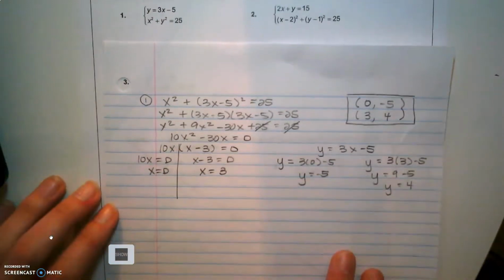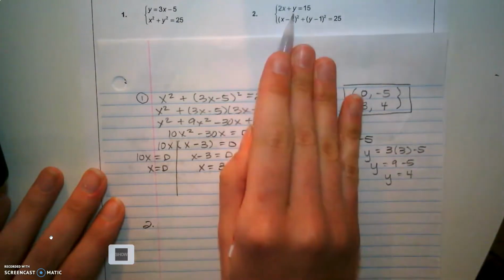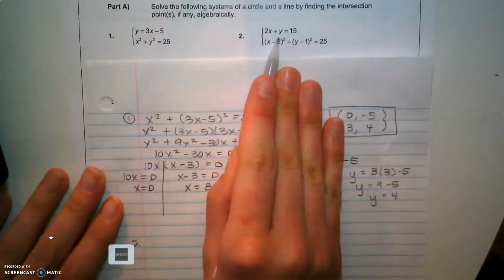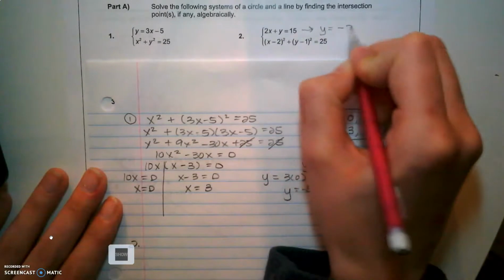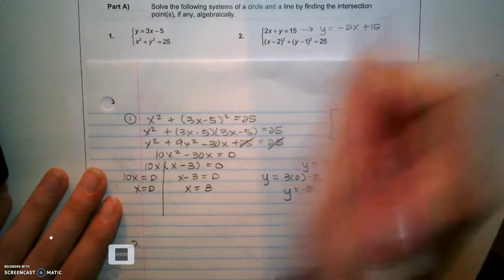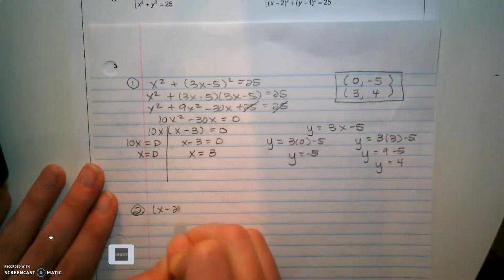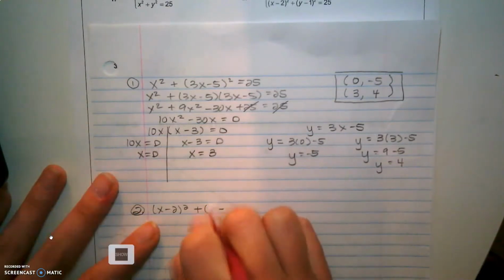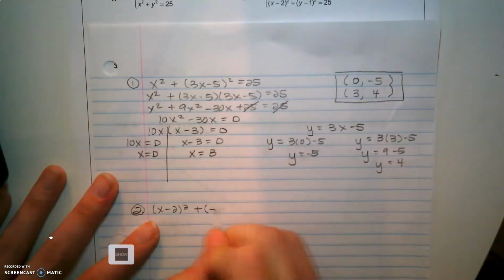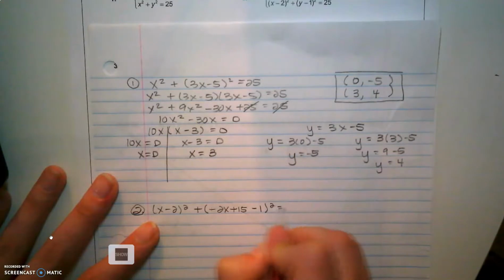Let's work on another example. Number 2. So I need to put this equation into slope-intercept form, so I'm going to do that up here. So this is going to be y equals a negative 2x plus 15. So again, I'm going to substitute in for the y value. So number 2. So we're going to have x minus 2 squared plus y. We're going to substitute that y with a negative 2x plus 15. Still a minus 1 squared equals 25.